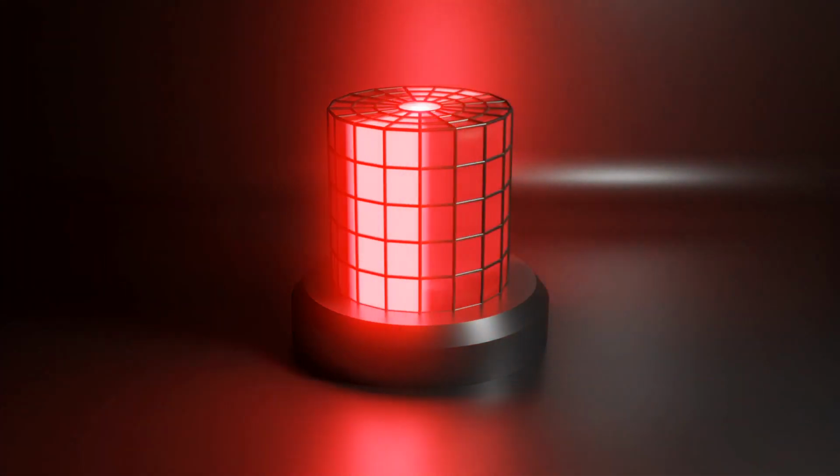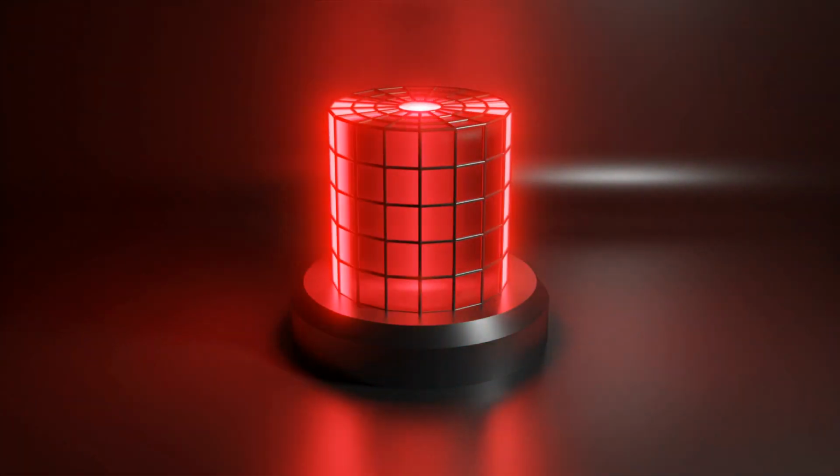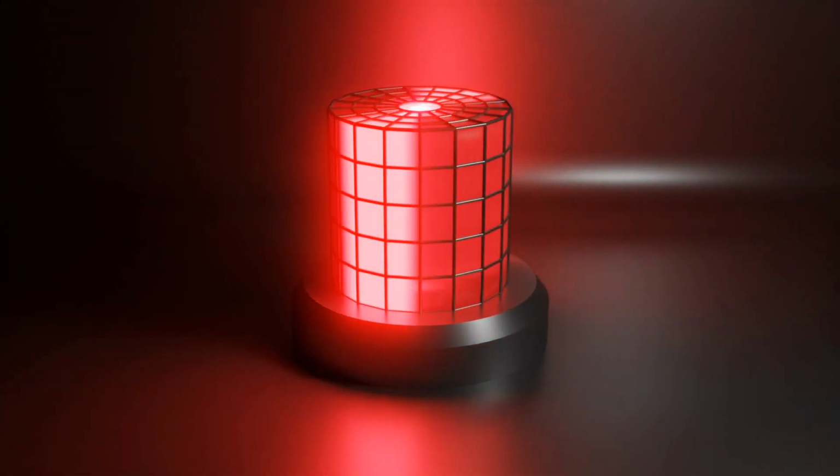Need a beacon for your scene? Well, look no further. This one's quite straightforward, very simple, very basic. A couple of geometry nodes, a couple of shader nodes, and off you go.